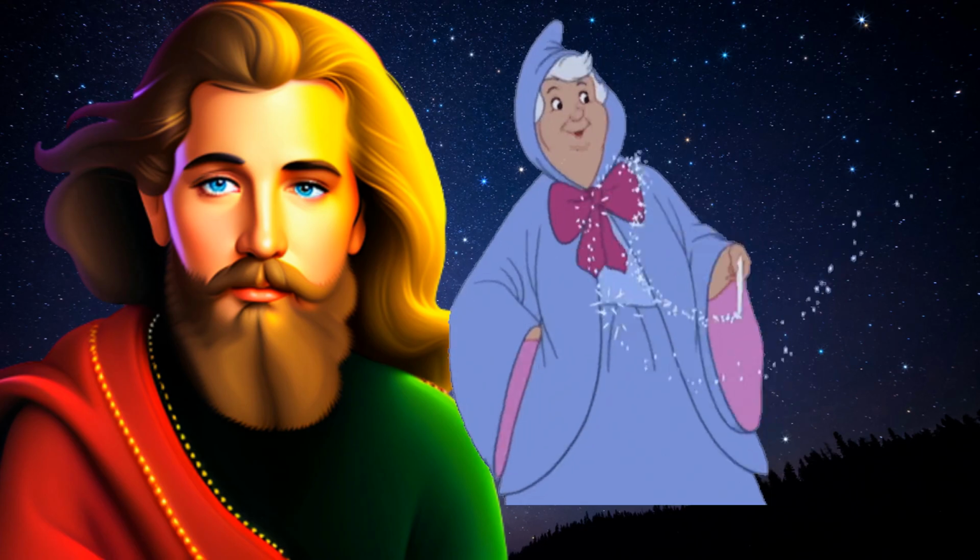So let's get started. The process involves first creating our avatar in Canva, then creating a voiceover in ElevenLabs, and then finally animating the avatar in DID.